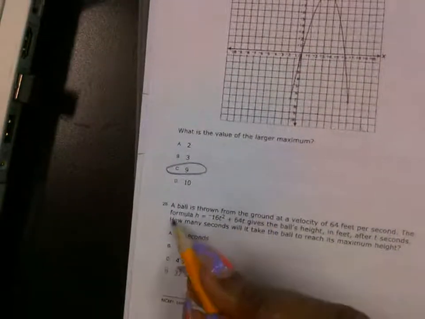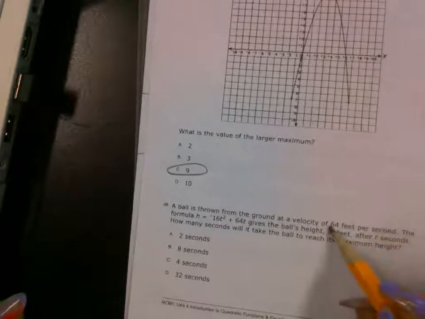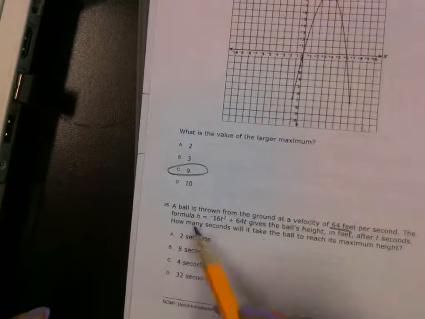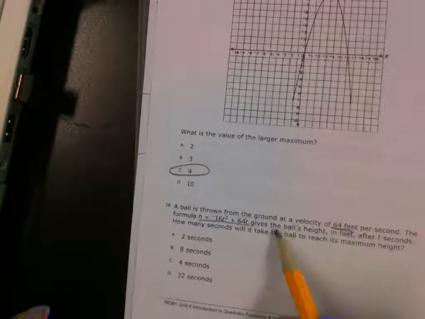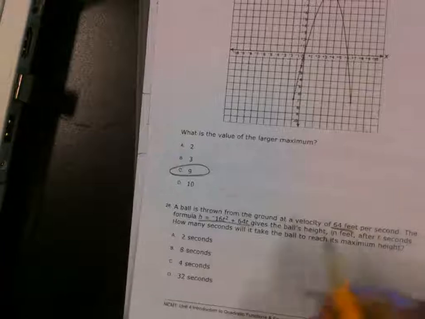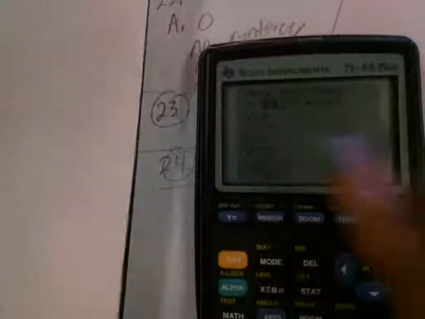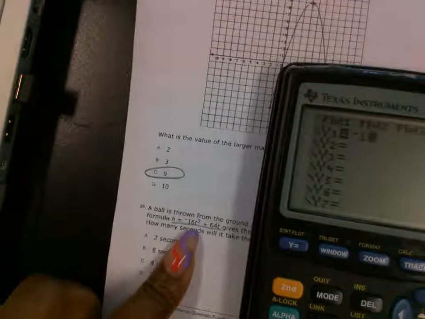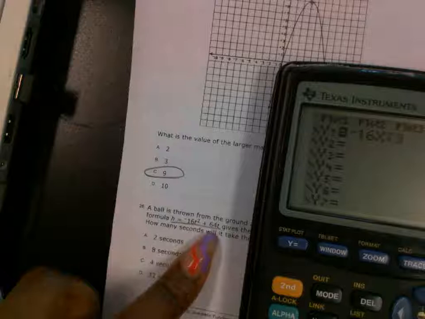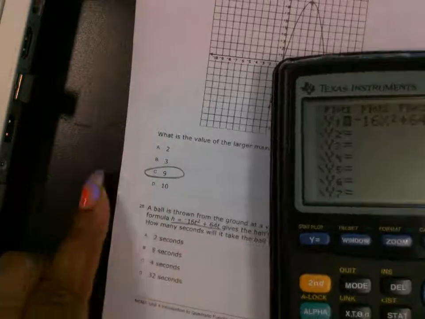Number 26, a ball is thrown from the ground at a velocity of 64 feet per second. This is the formula here that gives the ball this height after t seconds. How many seconds would it take for it to reach its maximum height? We're doing maximum height again. So let's type in the equation. The equation is negative 16x squared plus 64x.